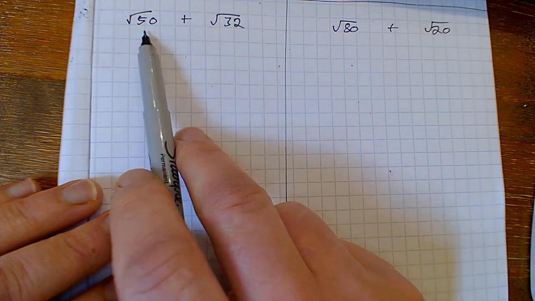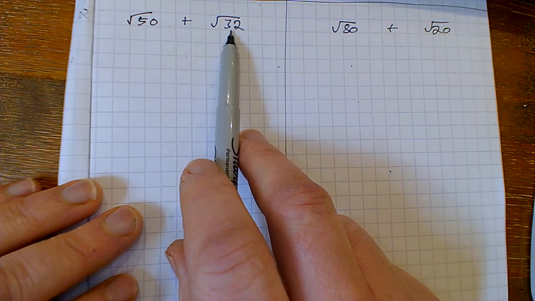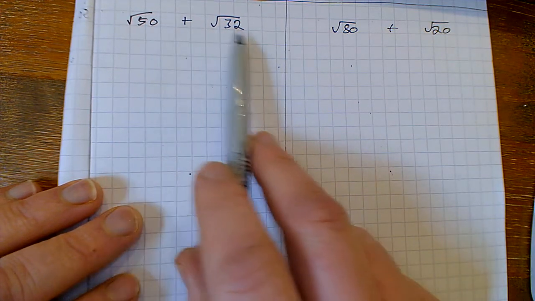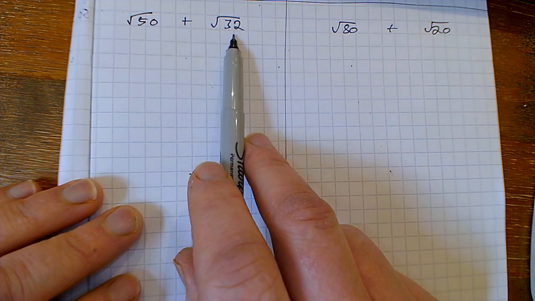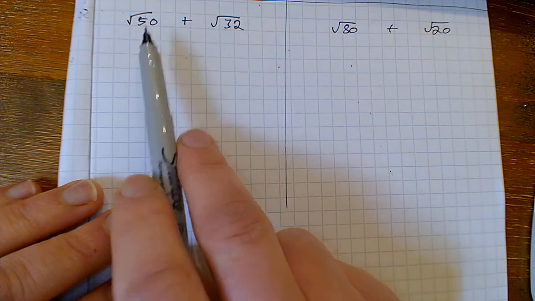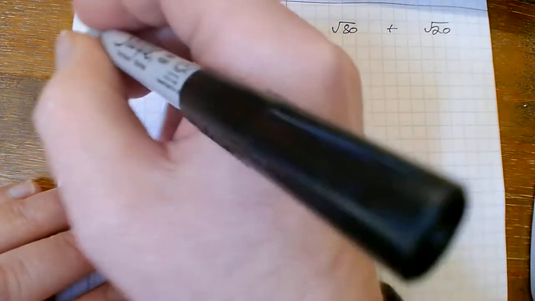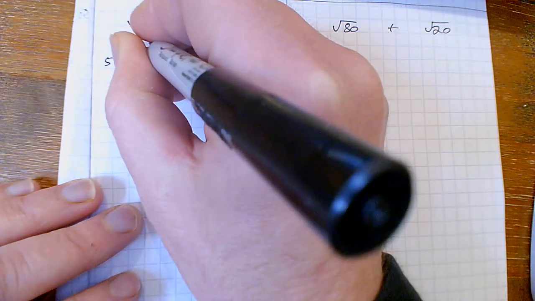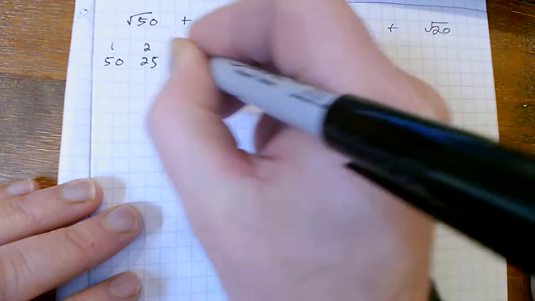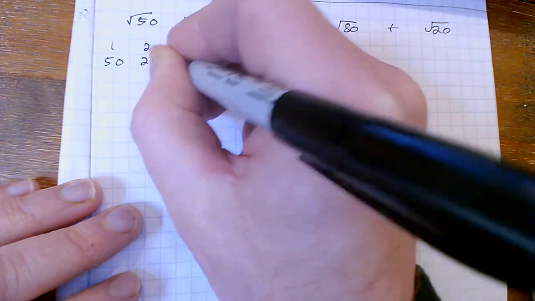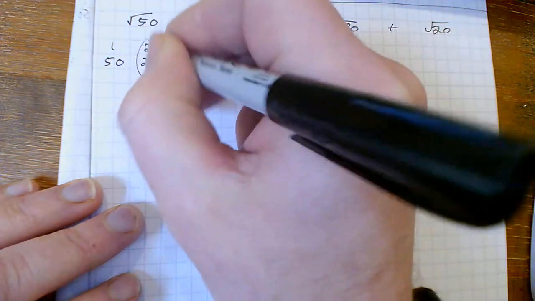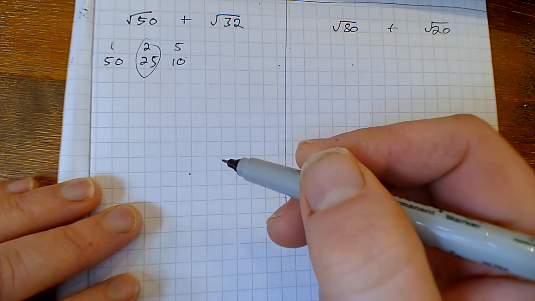What about if I'm asked to add 2 square roots together? If I'm asked for an exact answer, I'm going to need to write this in surd form, and then I'll be able to add them together. So let's start with the square root of 50, and factor pairs for 50 will be 1 and 50, 2 and 25, 5 and 10. Which one's got the square number? Here it is, 2 times 25.